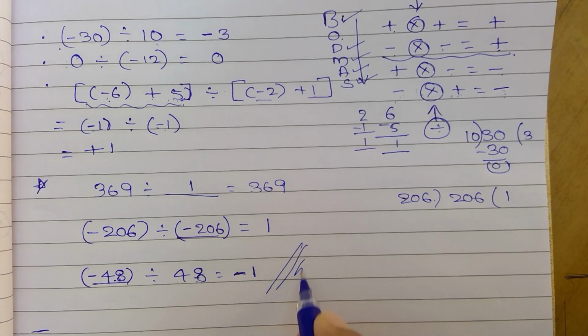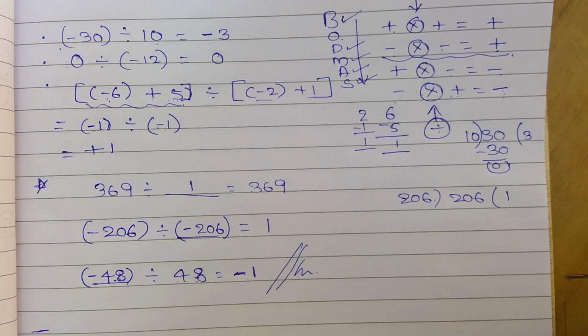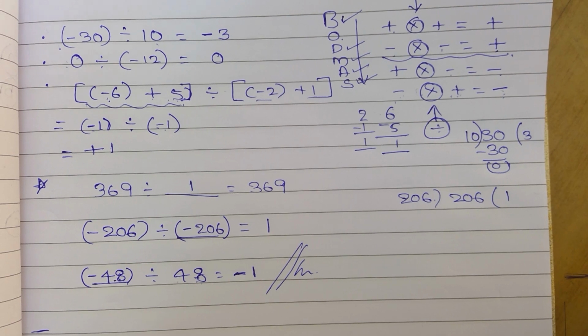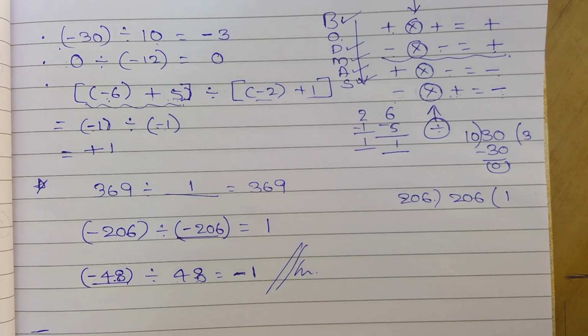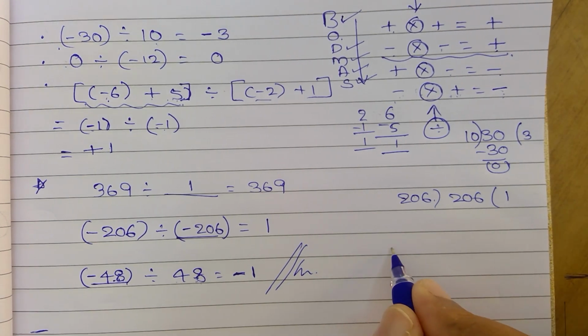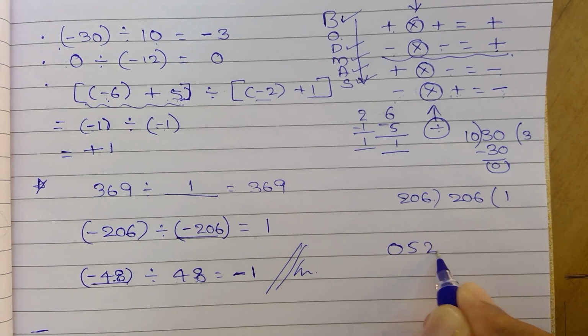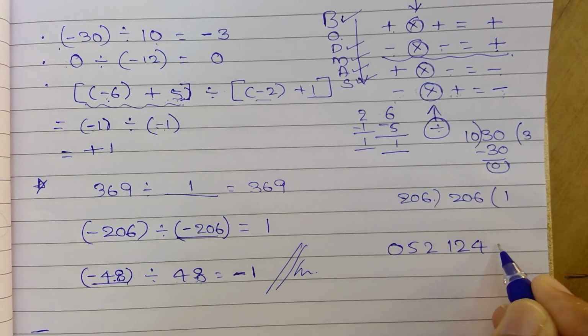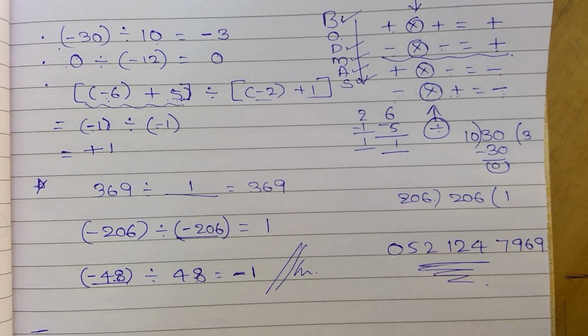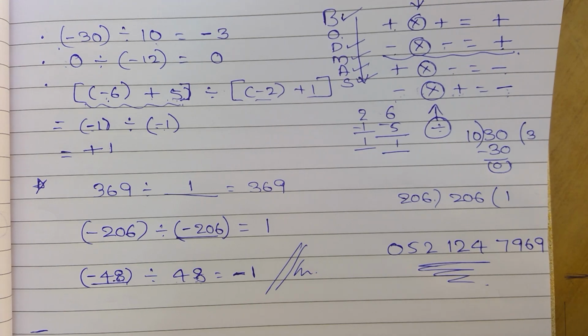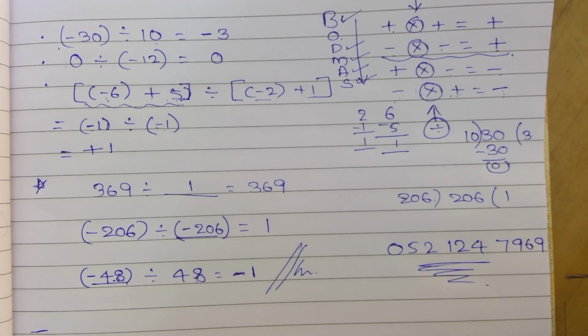So these are the concepts which are related to division of integers. Now in the textbook you have 3 word problems, 5th, 6th and 7th, and if you have any doubt, just ping me a message. Inshallah I will explain to you. So this is my phone number, as you know, 052-124-7969. Okay, so practice well, and with these two sessions we have revised the concept of multiplication and division.